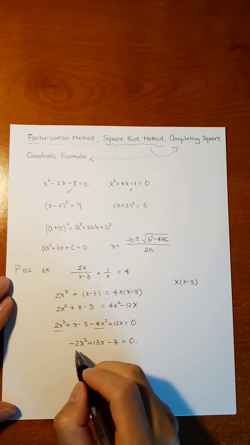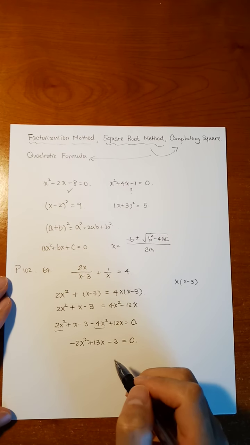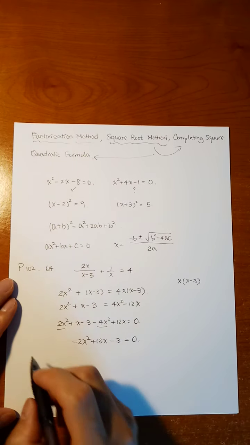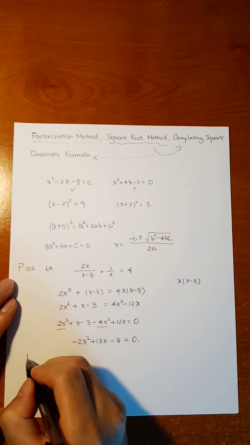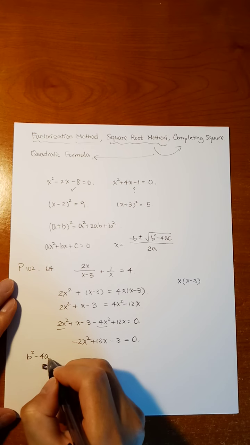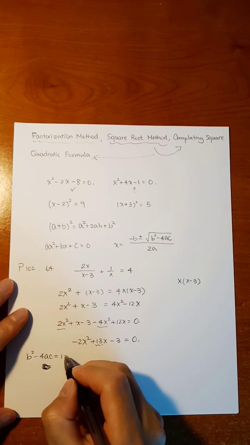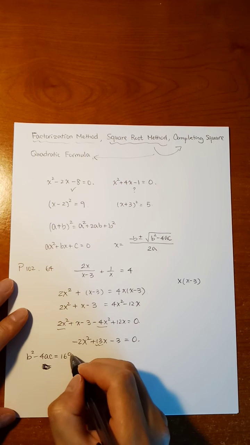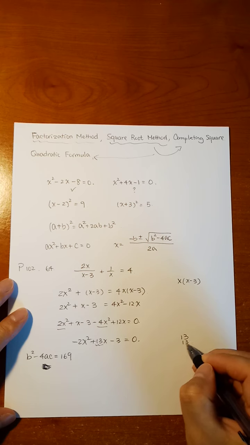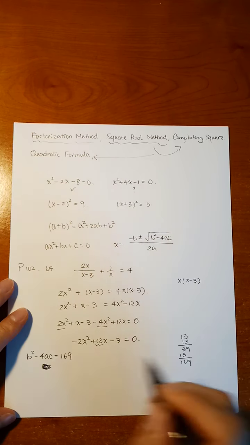From this step, we can apply the root formula directly. Before we apply the root formula, let's check b squared minus 4ac. b is 13, so 13 squared is 169.